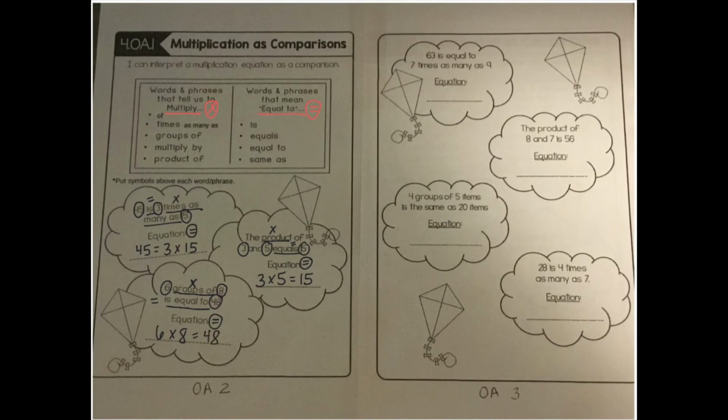All right, next page, OA3. We have 63 is equal to, that means equals, 7 times as many as means multiply, 9. It wants another equation, so I need to make sure I have an equal sign. 63 equals 7 times 9.